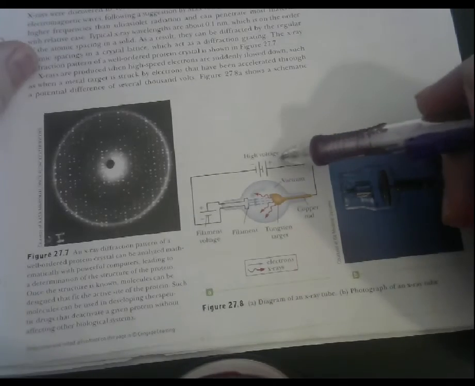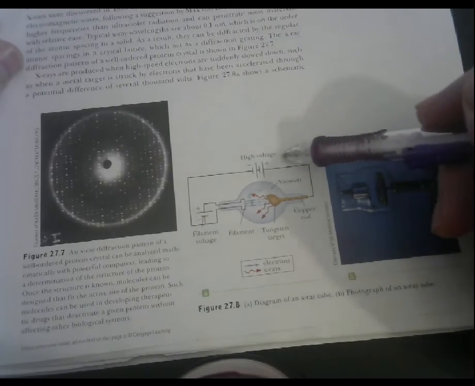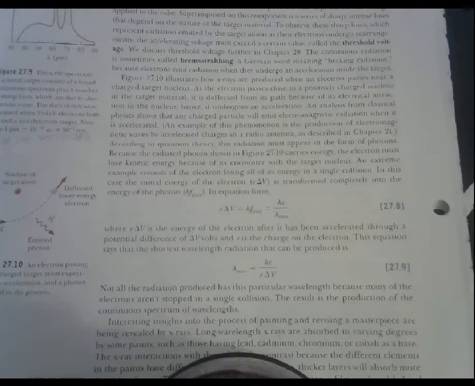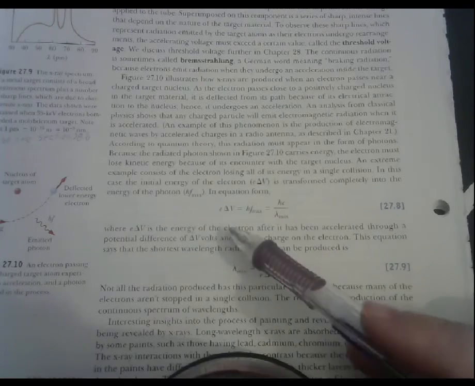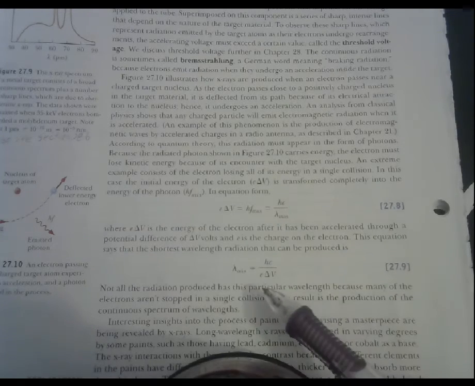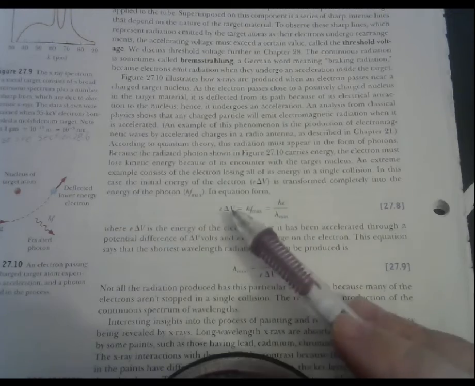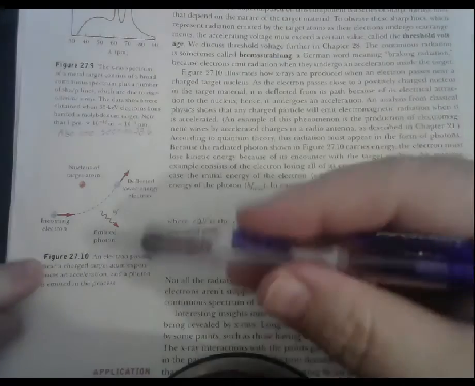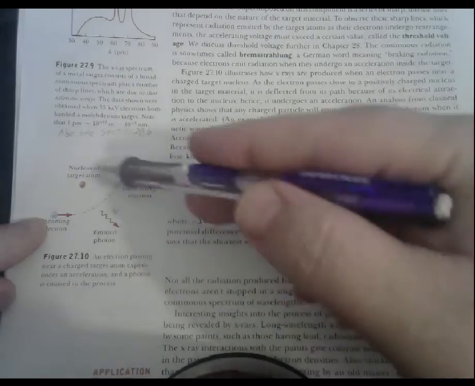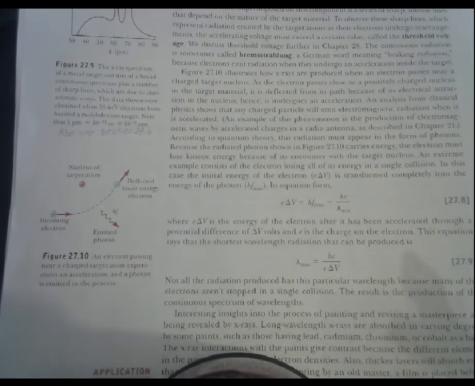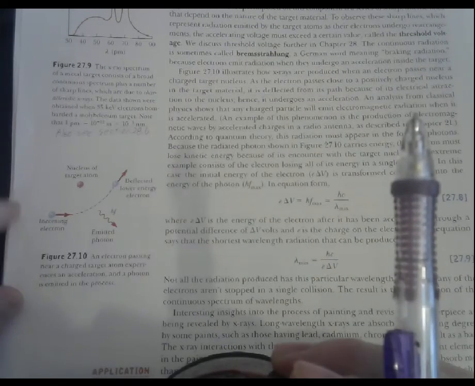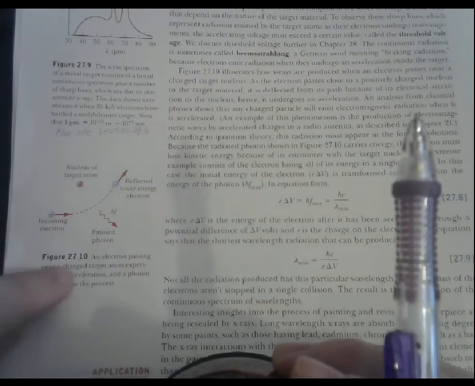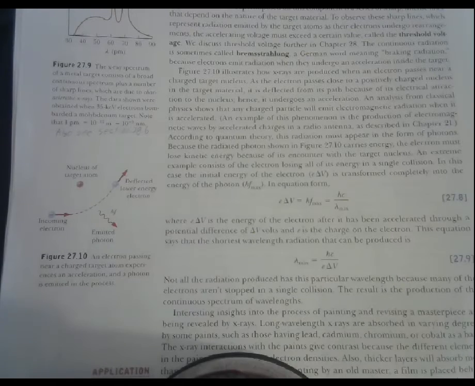This high voltage here is what we're going to call delta V, and it shows up in equations 27.8 and 27.9, delta V, delta V. Figure 27.10 shows an incoming electron and the nucleus of a target atom, and this particular figure is kind of incomplete.